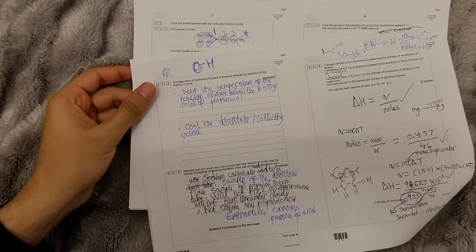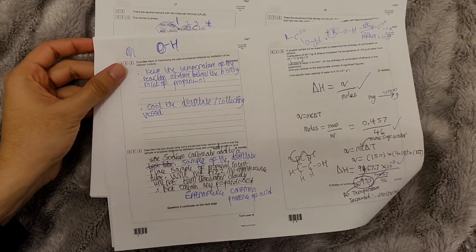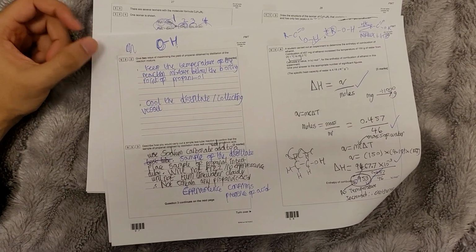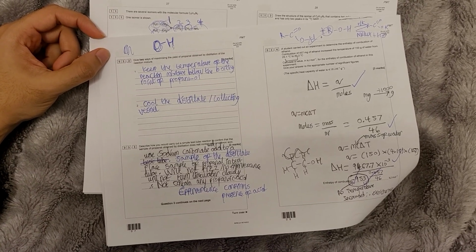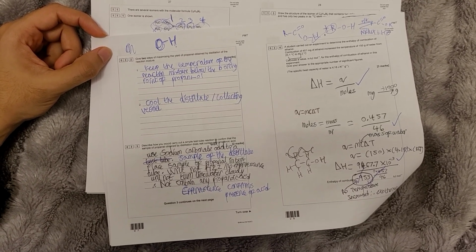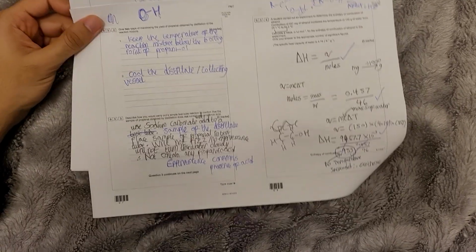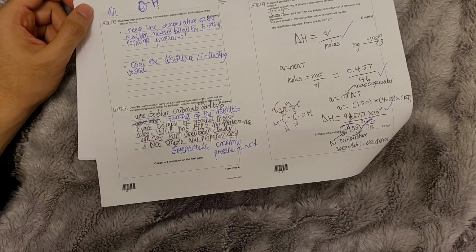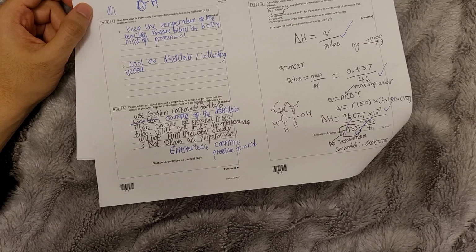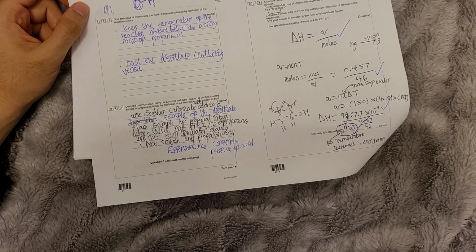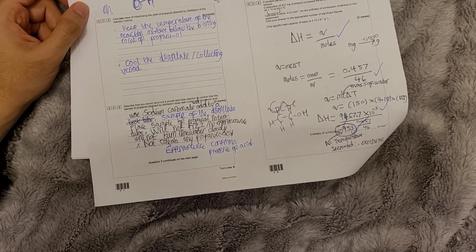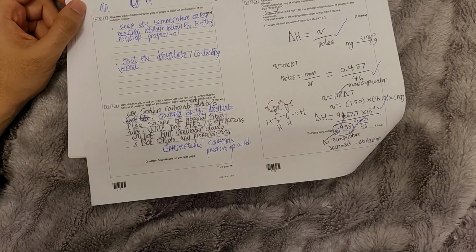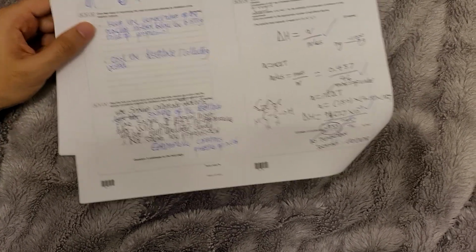Give 2 ways of maximizing the yield of propanal obtained by distillation of the reaction mixture. Keep the temperature of the reaction mixture below the boiling point of propan-1-ol, the alcohol, or cool the distillate / collecting vessel. Describe how you carry out a simple test tube reaction to confirm that the sample of propanal obtained by distillation does not contain any propanoic acid. Use sodium carbonate and add it to a sample of the distillate. Effervescence confirms the presence of acid.